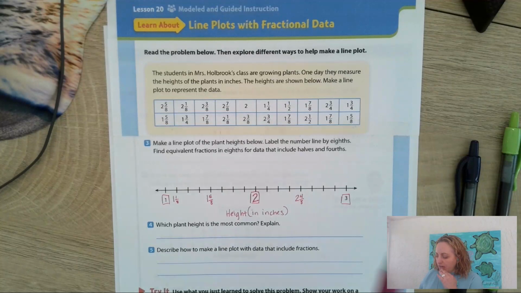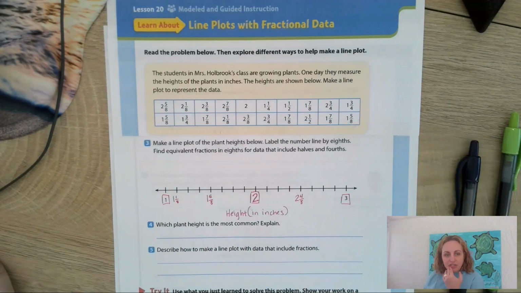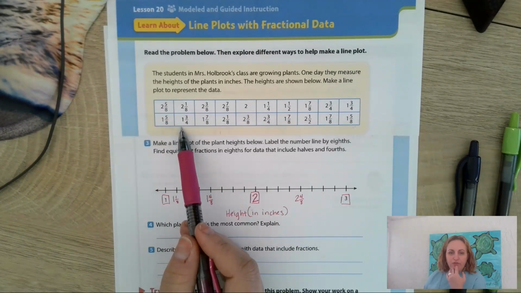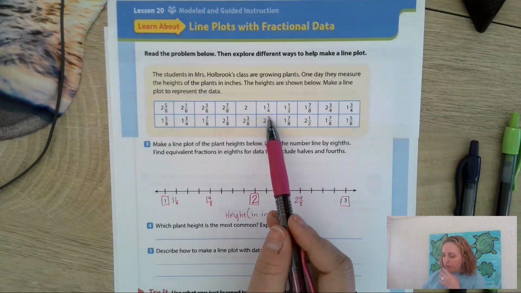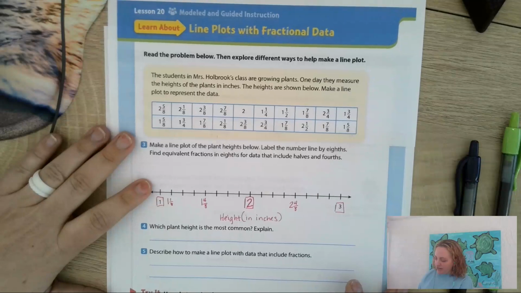Now, when I'm looking at my data, I do notice that I have some different denominators. Do you guys see that? Because like here, for example, this is 1 and 3/4. Here I have 1 and a half, 1 and 1/4. So I want to remember my equivalent fractions, okay?